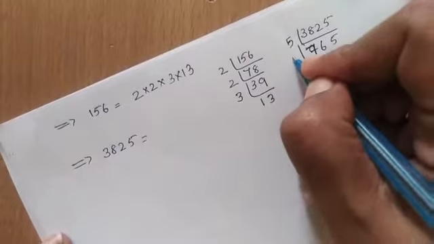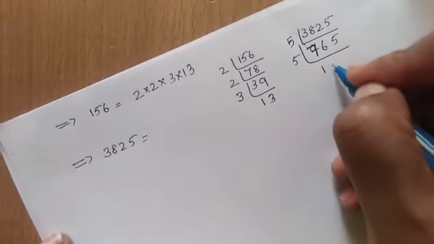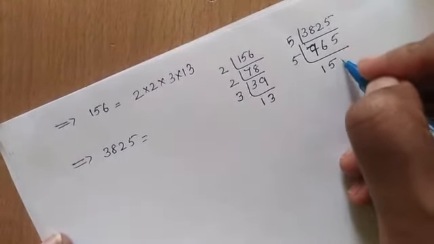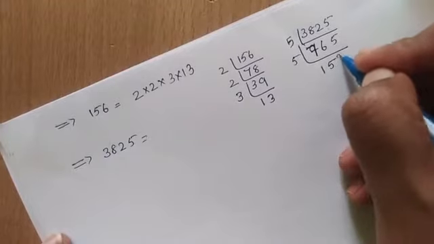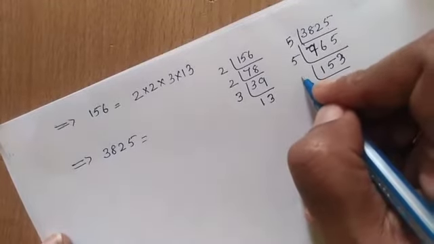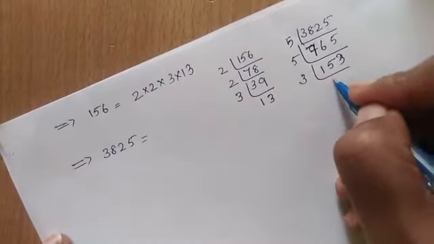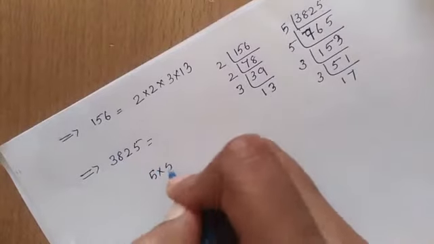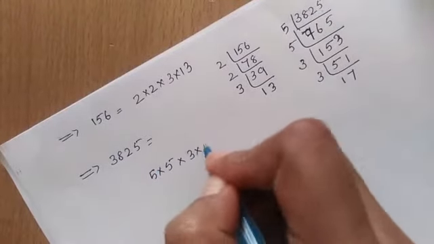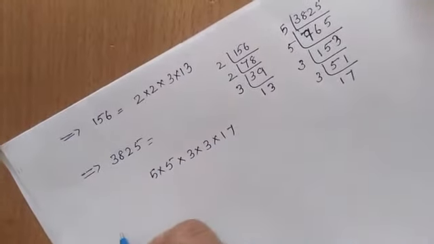Next is 3, then 51, then 3, then 17. So the factors are 5 into 5 into 3 into 3 into 17.